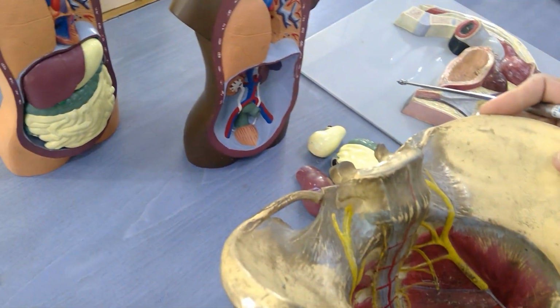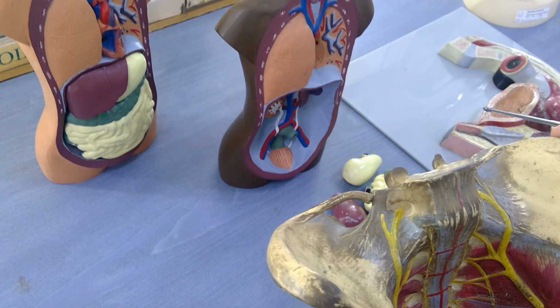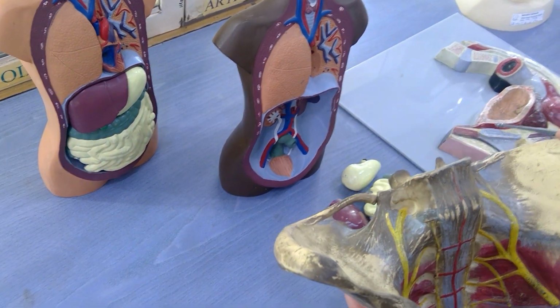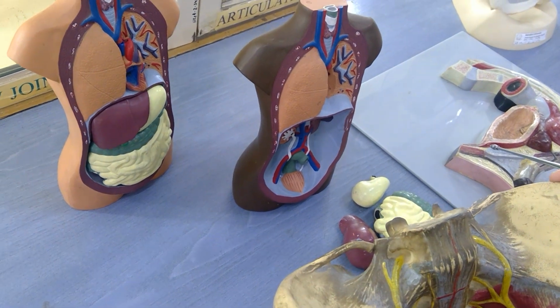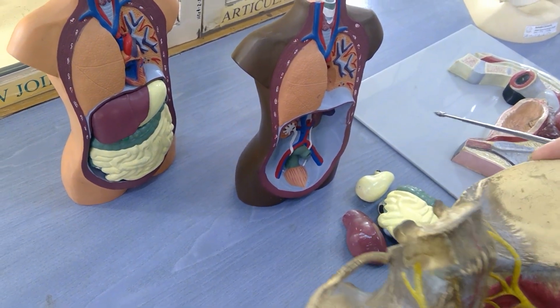Bismillahirrahmanirrahim. Today we are going to have a brief lecture on the pelvis and abdominopelvic cavities. Pelvic cavity and abdominopelvic cavity.